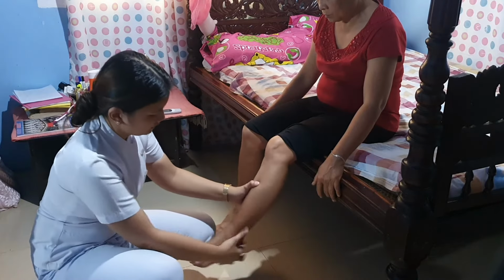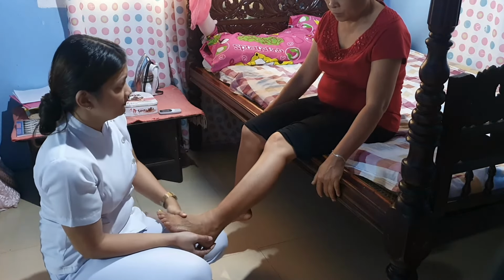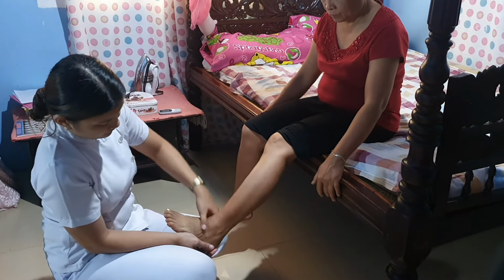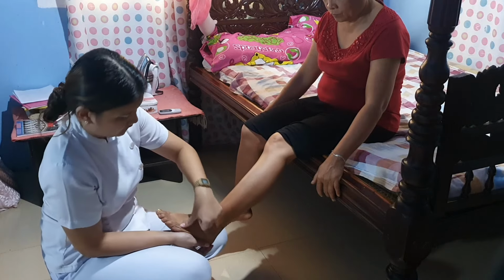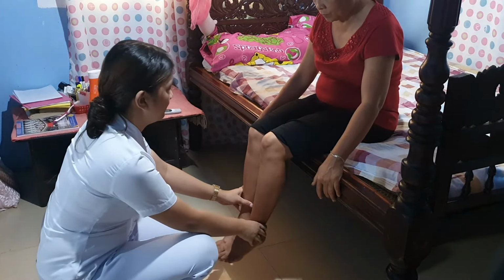Okay, the other side. Do you feel pain, ma'am? No. Okay, so there's no swelling, no tenderness, and no signs of edema. Let's now proceed in assessing the joints.